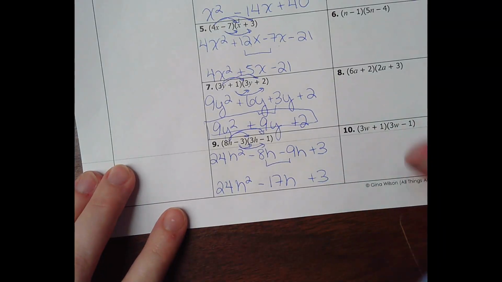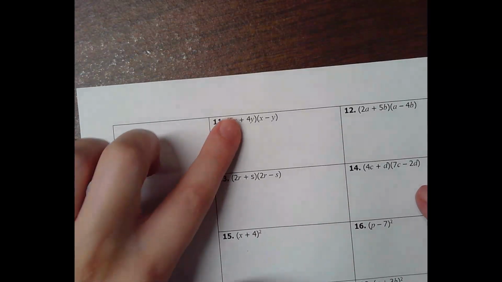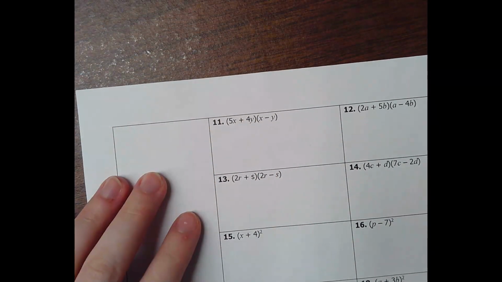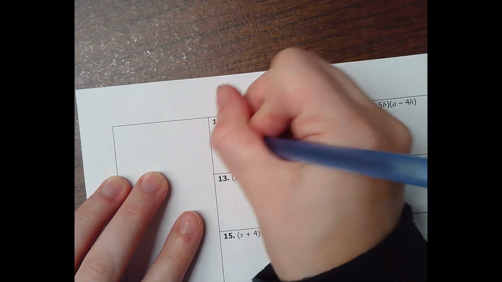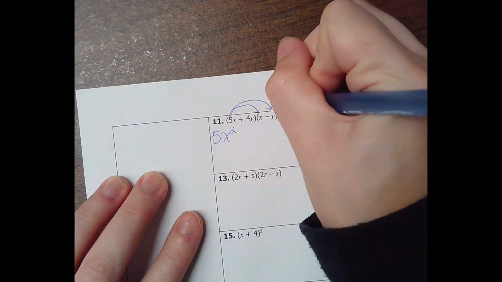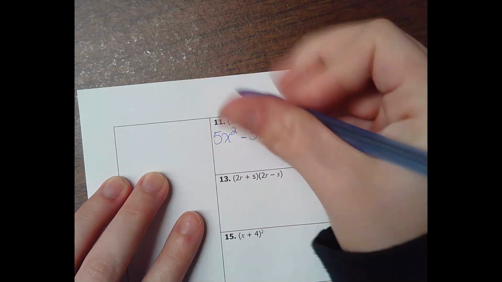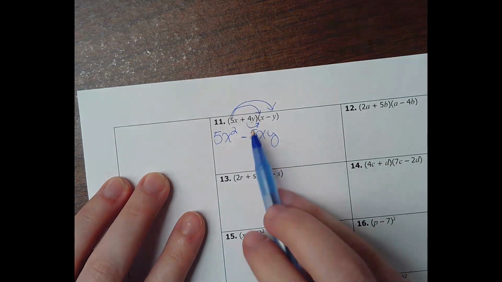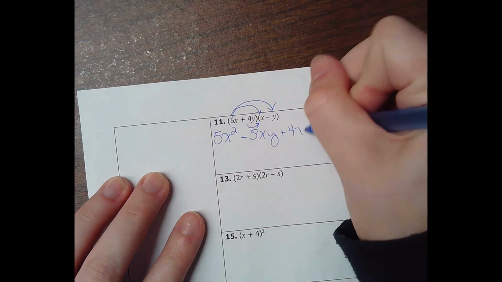Let's flip to the back. Ooh, I like number 11 because now we have x's and y's here. So we're going to do 5x squared. 5 times negative y is negative 5xy. All right, so now be careful. 4y times x, let's write it as positive 4xy.